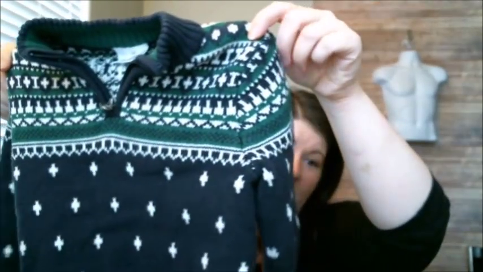This sold for, it's a Hanna Andersson sweater. It's a really cute boy sweater. If my kids could fit into this, I totally would have had them wear it. But it's obviously a winter sweater. So I sold it for $9.34. Still made some money on it.